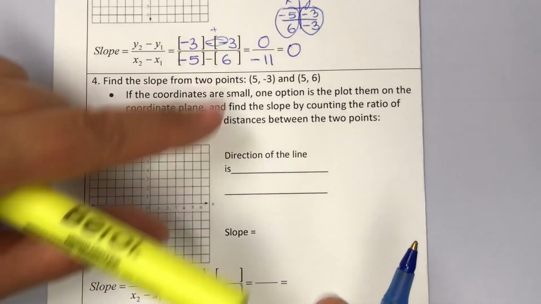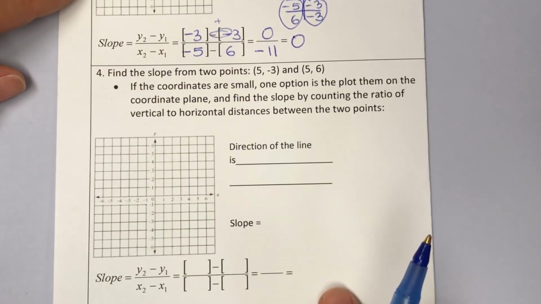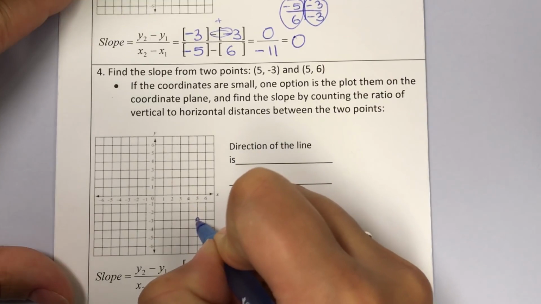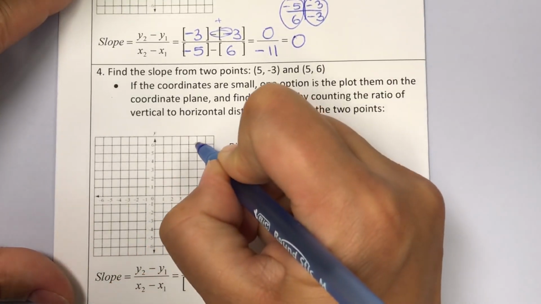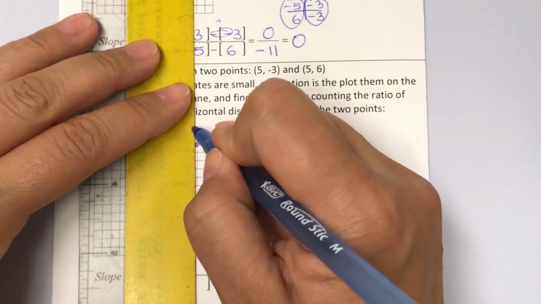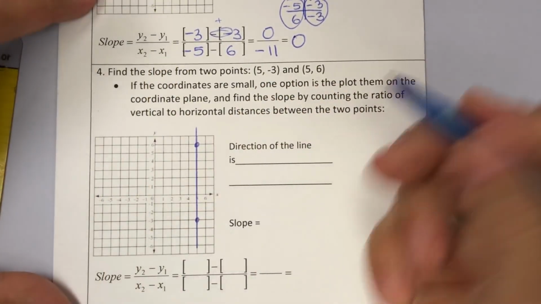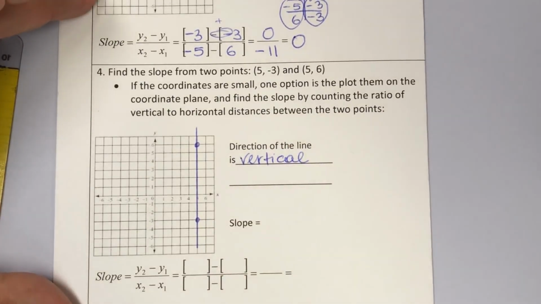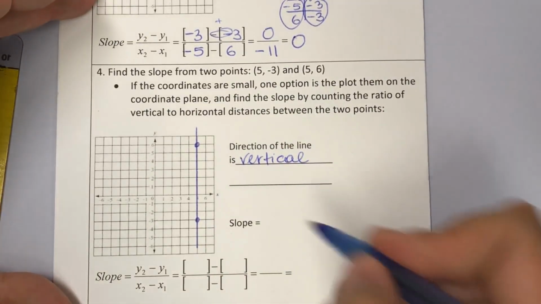Find the slope from these 2 points if you have 5, -3, and 5, 6. So let's plot first 5, -3, and then 5, 6. By connecting these 2 points, I see a vertical line. A vertical line has undefined slope.